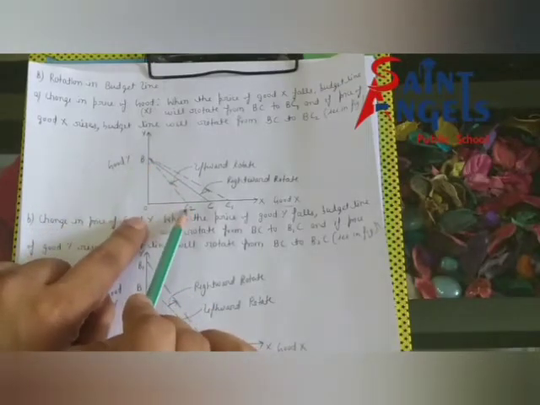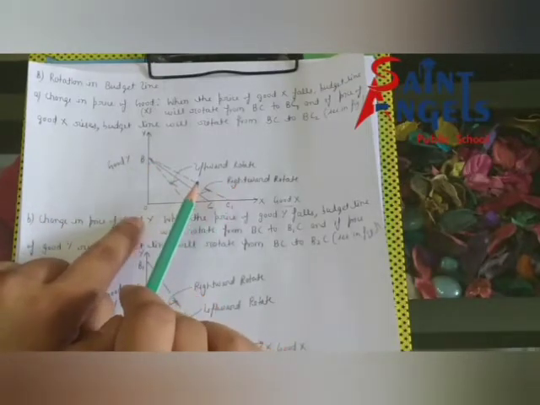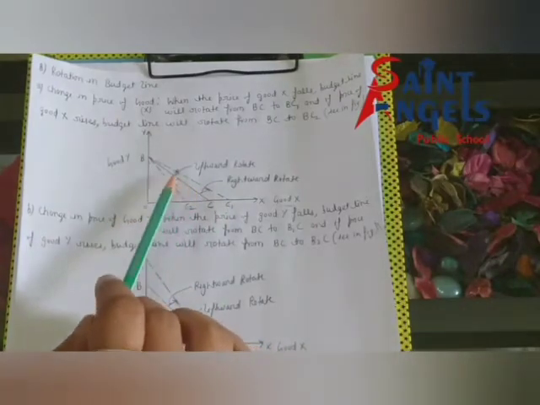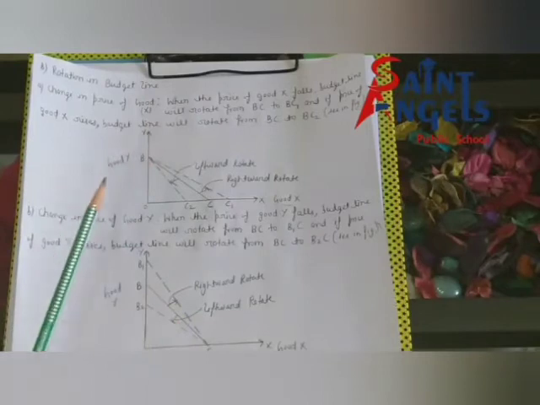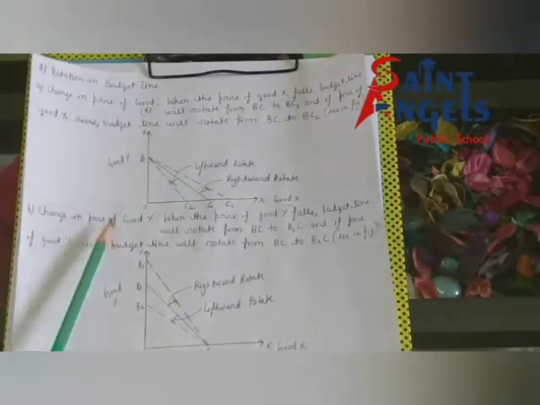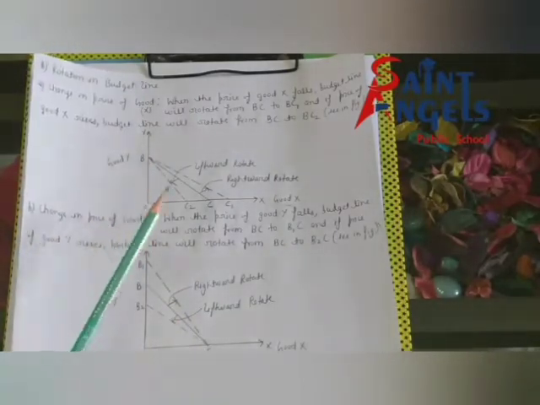I hope all of you have understood. This diagram shows rotation in the budget line in case of good X. After this, we look at the change in price of good Y.